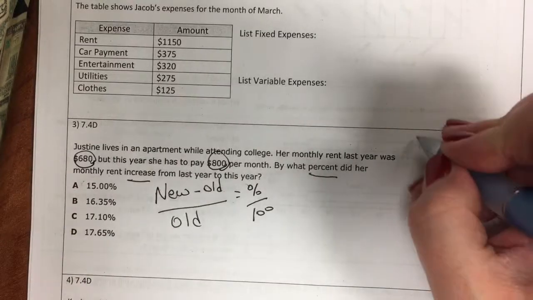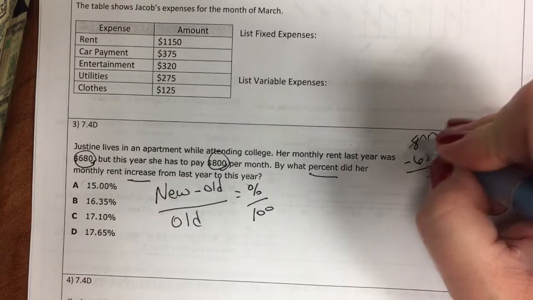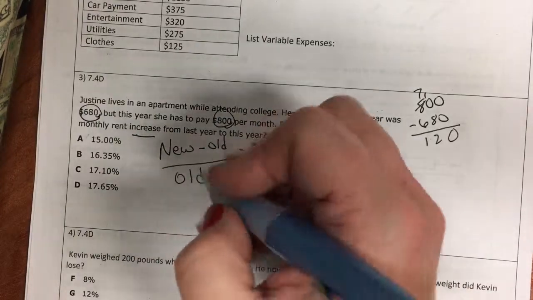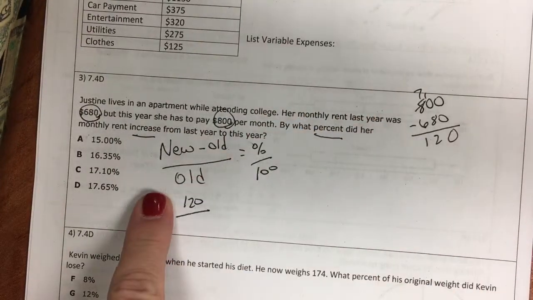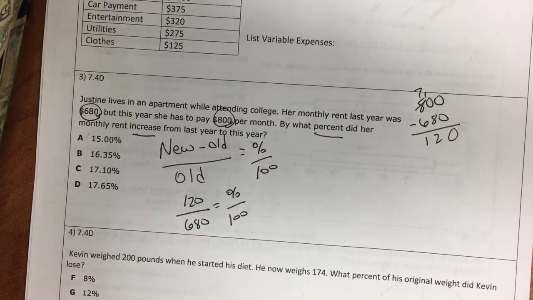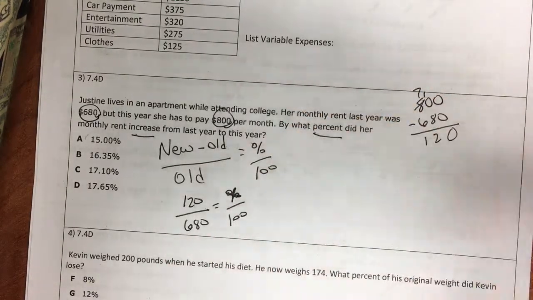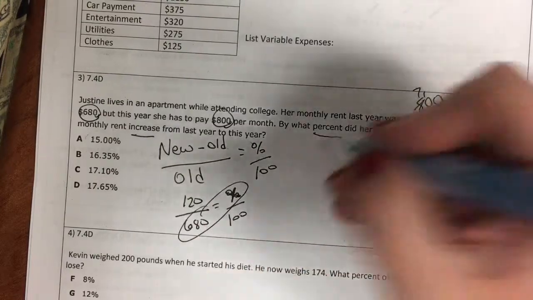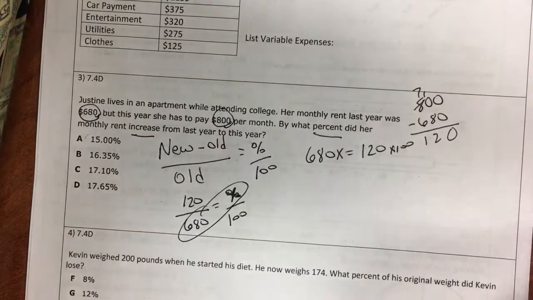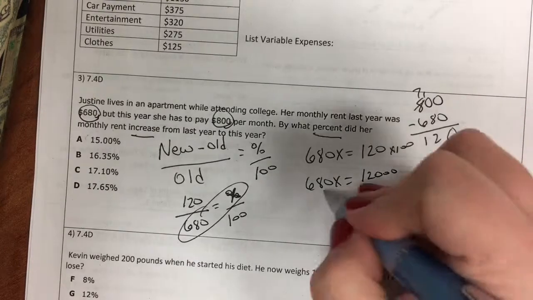My two numbers I need to subtract are the 800 and the 680. So I'm going to subtract. That gives me a difference of 120. That 120 goes on top. The old number is the 680 that I started with, and that's equal to percent out of 100. I'm going to cross multiply because that's how I solve a proportion. I'm solving for that percent. So this is 680x is equal to 120 times 100. So this is 680x equal to 12,000.